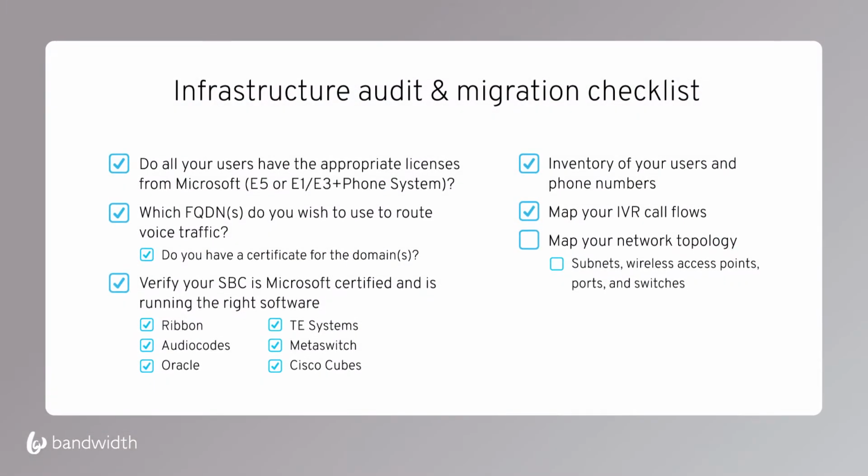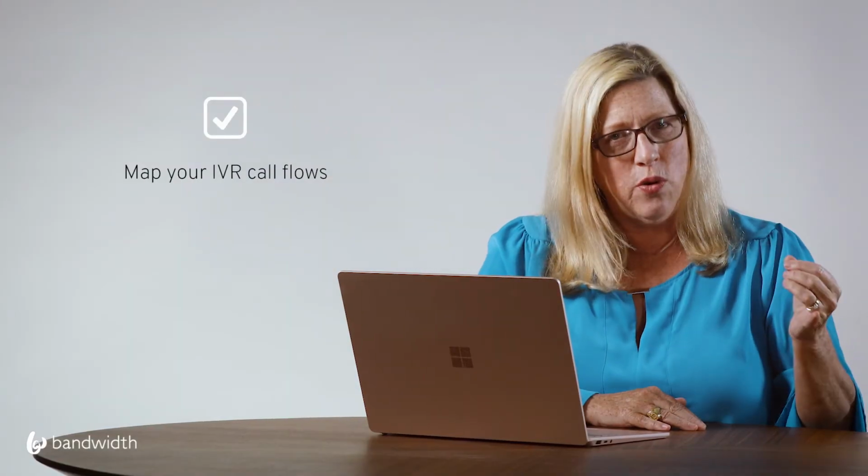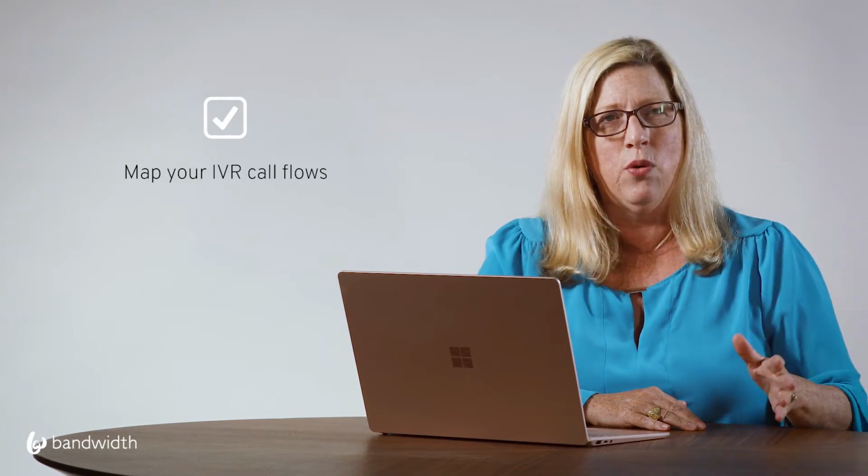So the next thing we're going to think about is your IVR, because you're now going to be mapping that out and programming your IVR in Microsoft Teams. So knowing, understanding, making sure you have your call recordings, making sure you have your voicemail recordings, making sure you know how you want those calls to flow when calls come into your business is something that's really important to map out before you get started.